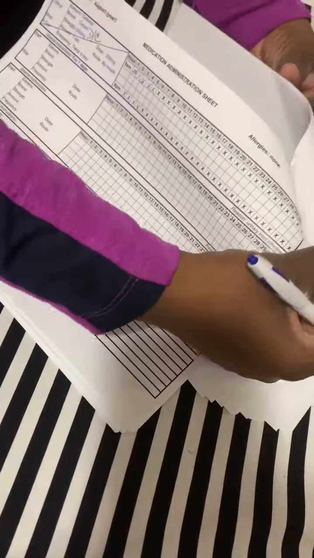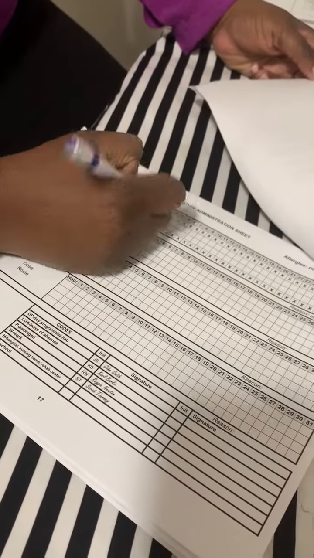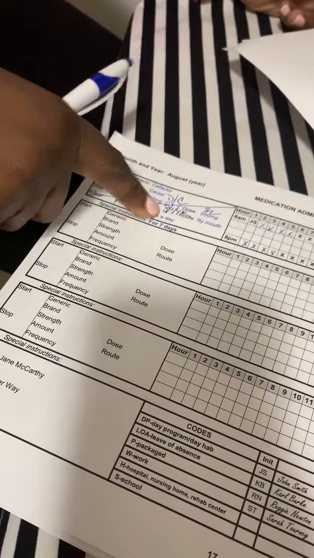If you forget the date, you could always look back. Should you forget the date so you don't make a mistake, remember we were August 1st. So it's DC 8 1 YR and you initial. It doesn't matter if it's above or below, but you need these three things: DC, the date as a month, day, year, and your initial. That's step 2.